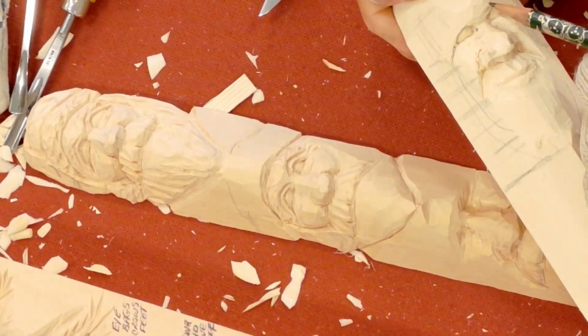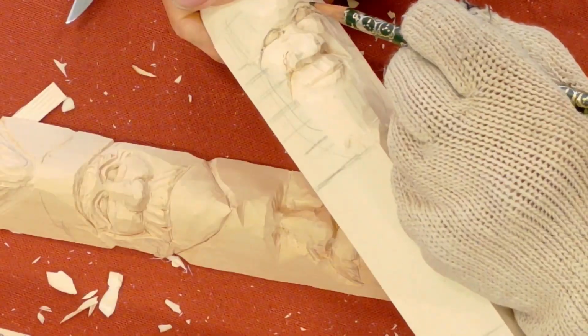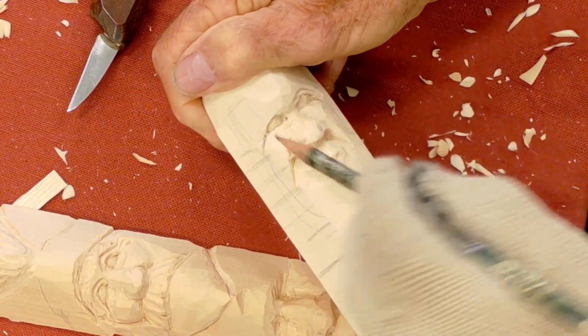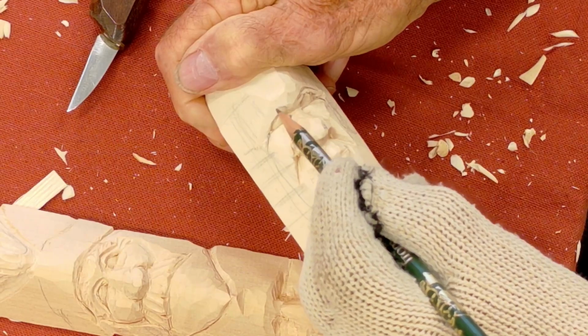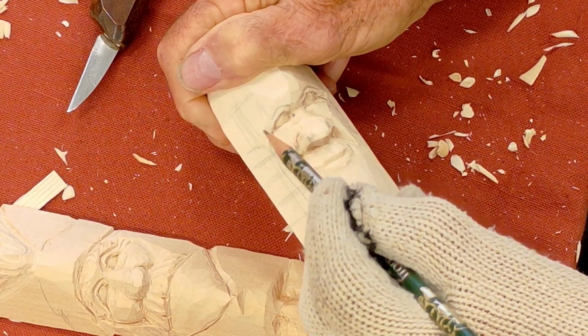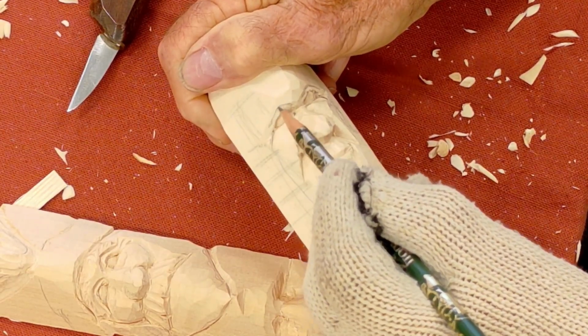So I'm looking that I'm going to bring in an upper eyelid somewhere around in here, like that. And I'm going to bring in my upper eyelid like that.